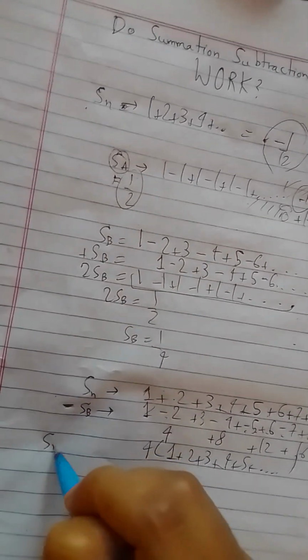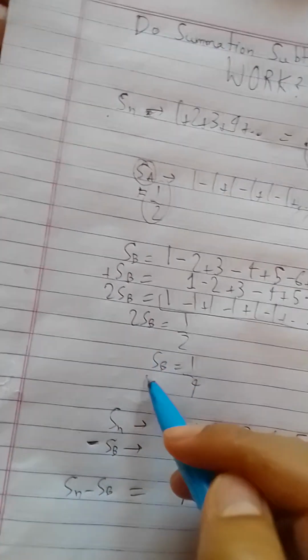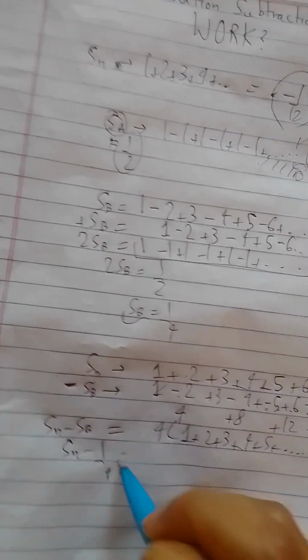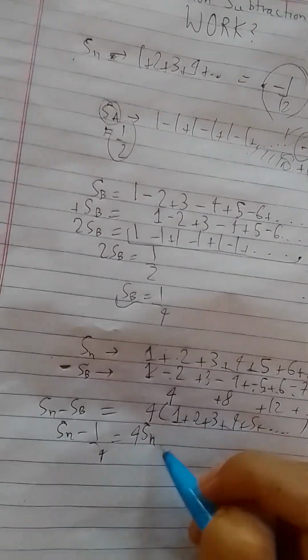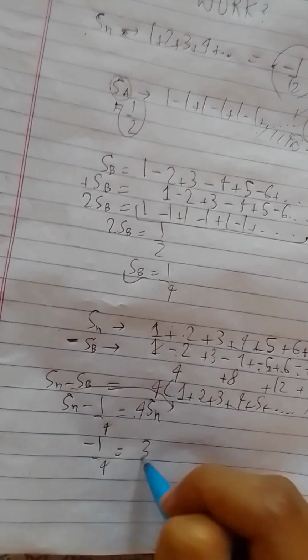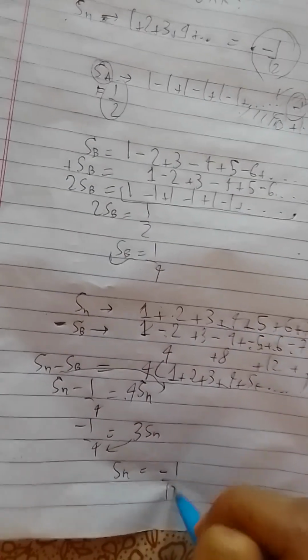This is equal to SN minus SB equals to. Now here we know that SB equals 1 by 4, equals to 4, and this is just the sum of the natural numbers, SN. We take this to the right hand side. Minus 1 by 4 equals 4 minus 1, which is 3. Then 3 comes down here. So the sum of all natural numbers is minus 1 by 12.